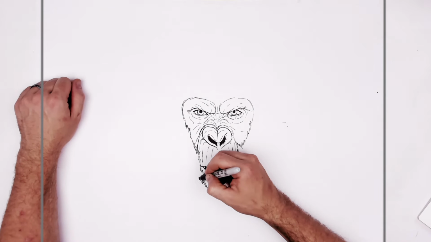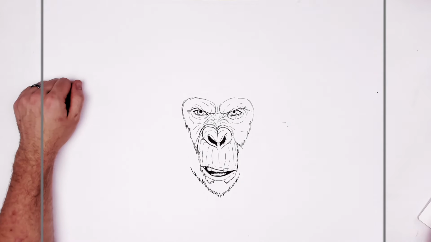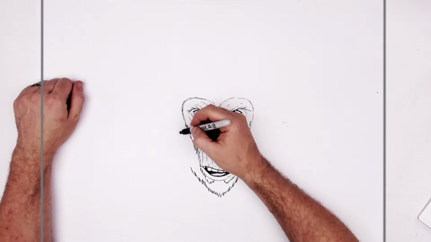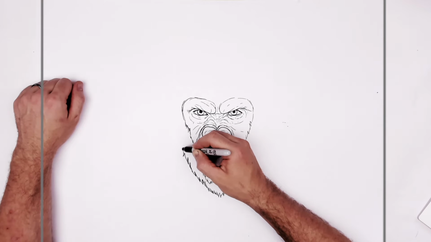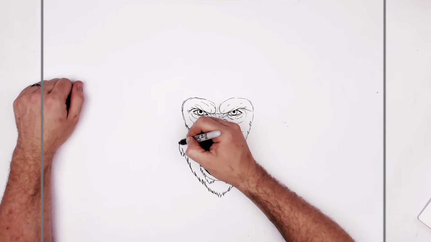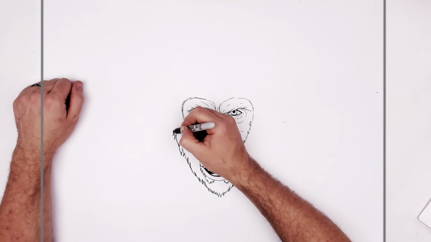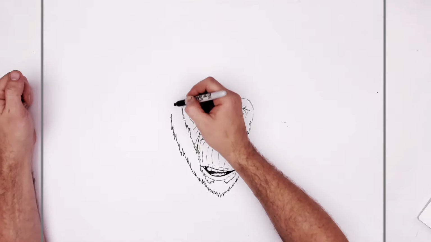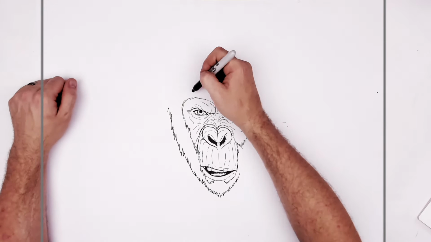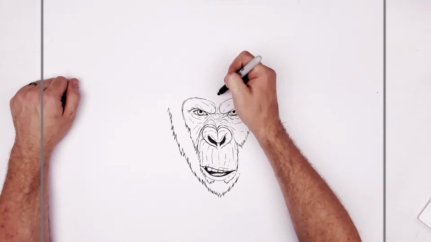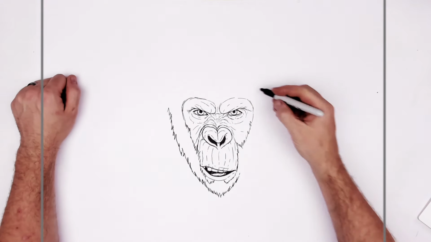Right, and we'll just keep adding the hair coming up. This goes all the way up to his ear, and it's just this sort of zigzag, hairy line. And it goes under his crown, which comes across his head here as well.